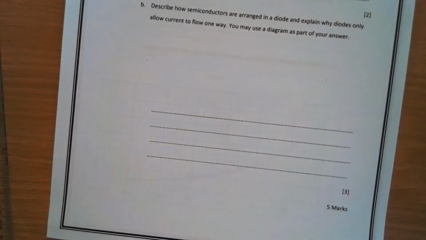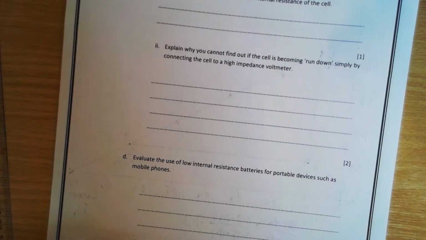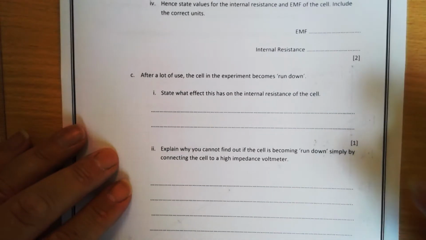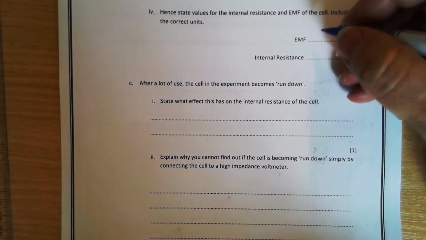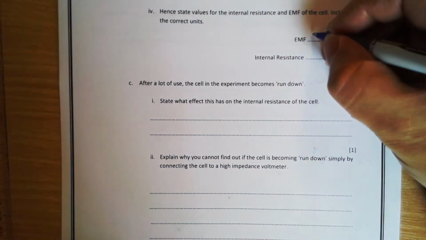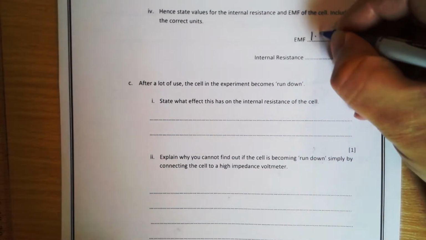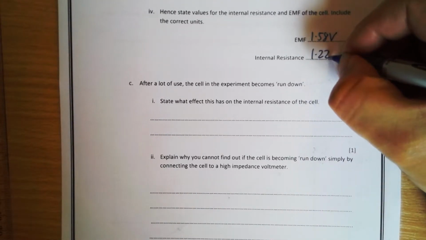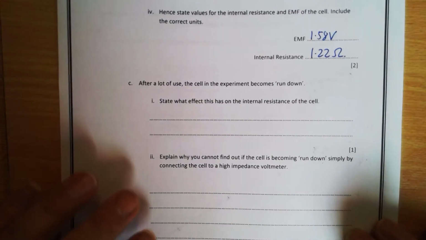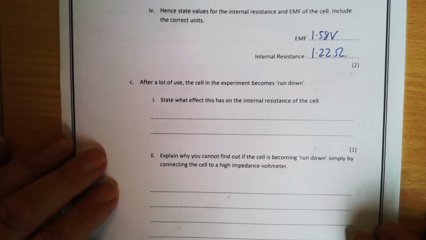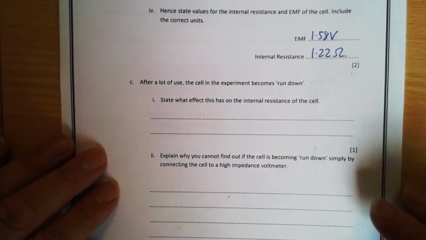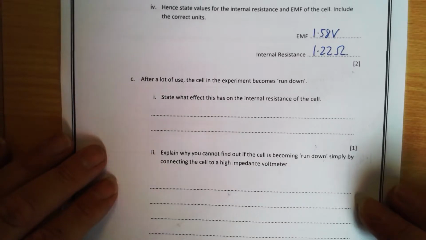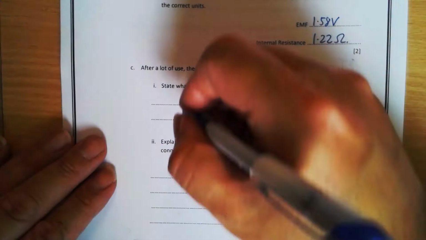Right, on to the next part of the question, which is you have to then state your values for internal resistance and the EMF of the cell. Well, the EMF was exactly the same as the intercept, so that was 1.58 volts. And the internal resistance is 1.22 ohms. Then it says after a lot of use the cell becomes run down. So it says state what effect this has on the internal resistance of the cell. Well, this would increase it.